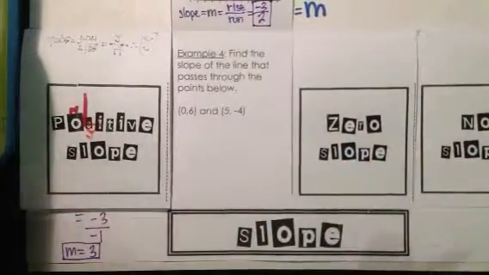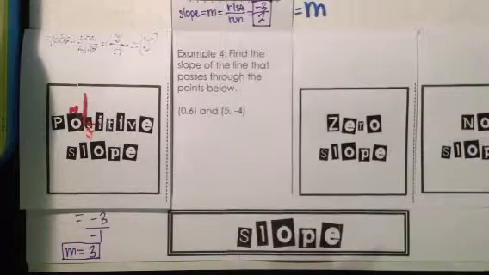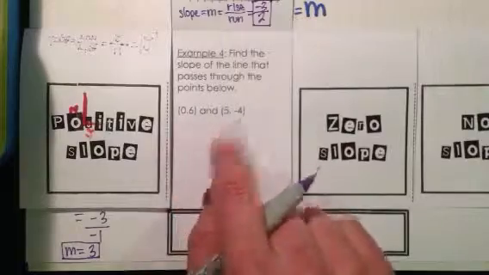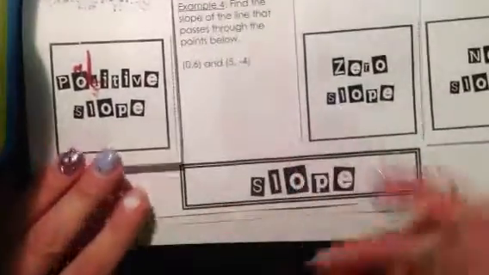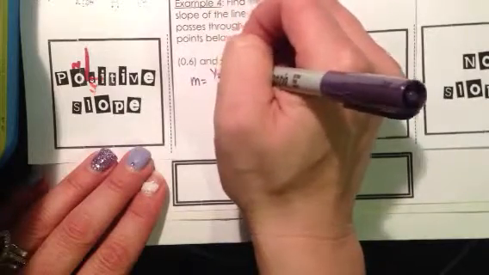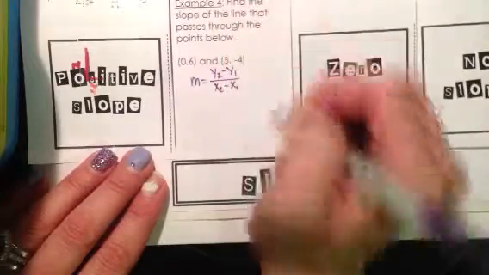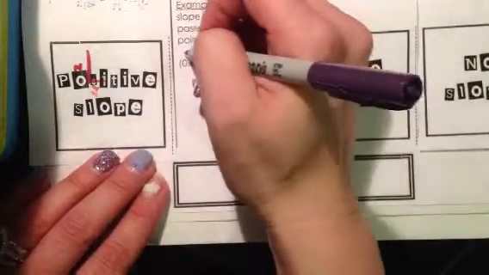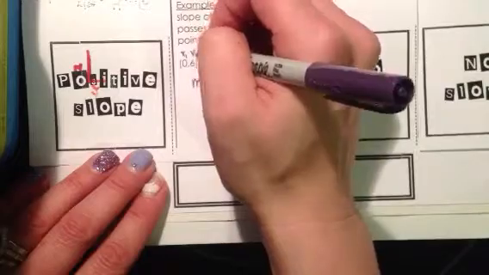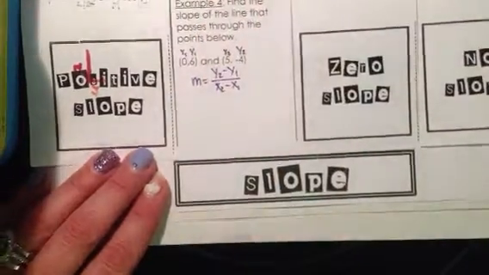Example 4. Find the slope of the line that passes through the points below. So we've got the points (0, 6) and (5, negative 4). So again, we're going to rewrite this equation so that we remember how to do it. We have that m equals y2 minus y1 over x2 minus x1. So if I label this x1, y1, x2, y2, I make sure I plug them in the right spots.